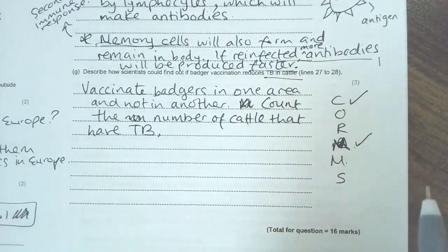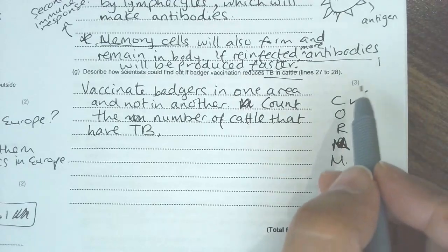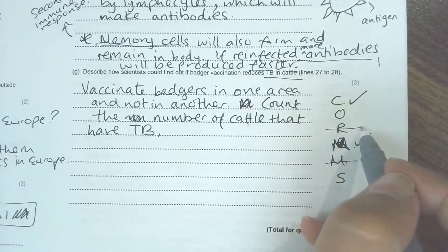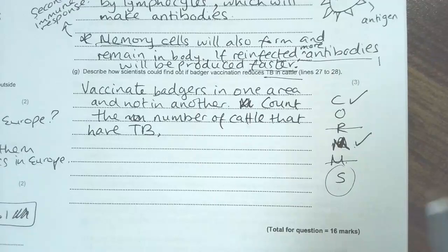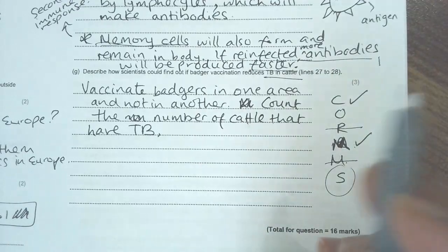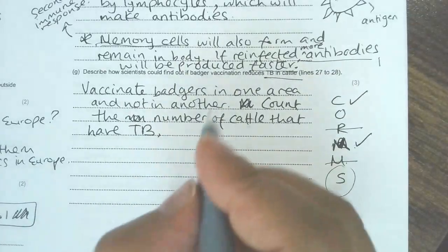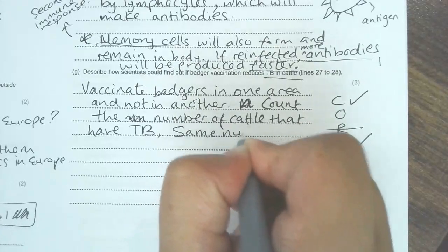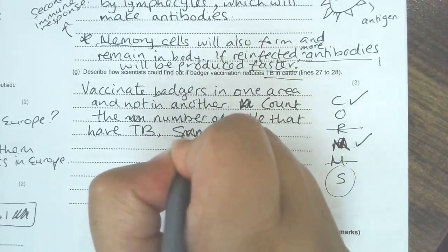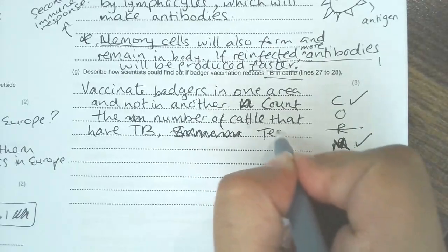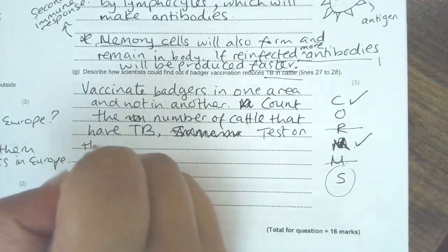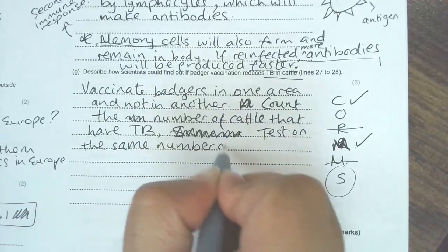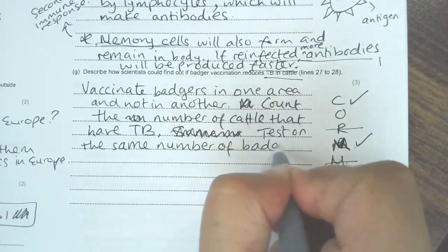Now, I would say after a certain amount of time, but it's only 3 marks, so I'm going to disregard this and the repeat. So let's start with the same. There's quite a few same things we can say here, but we only need one more mark. Same number of badgers. Maybe we should clarify: test on the same number of badgers, and done, 3 marks.